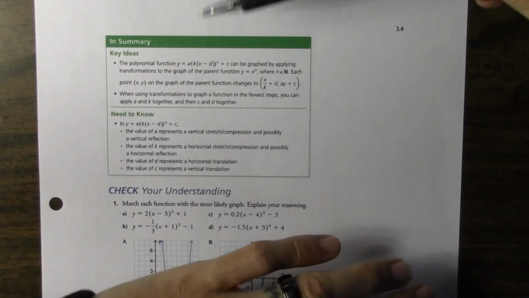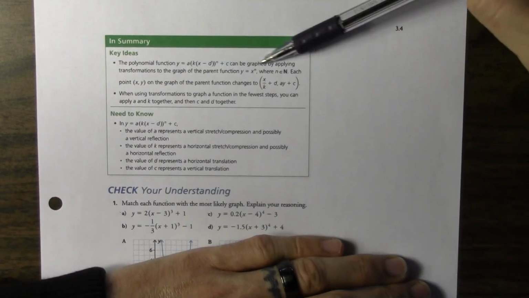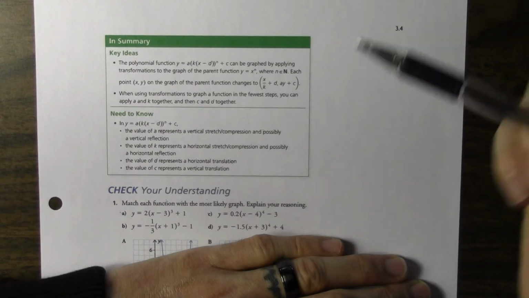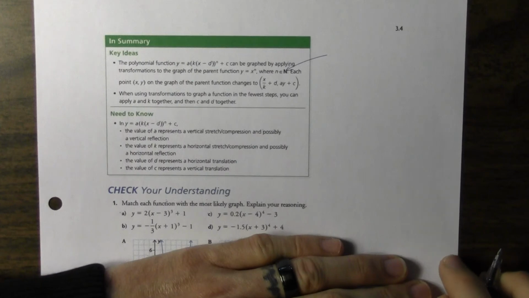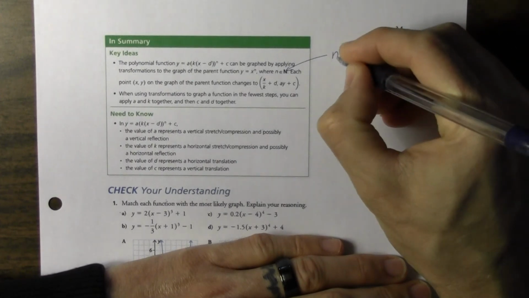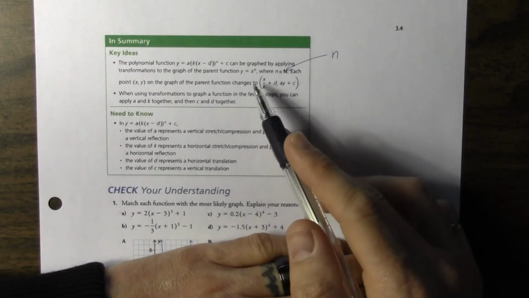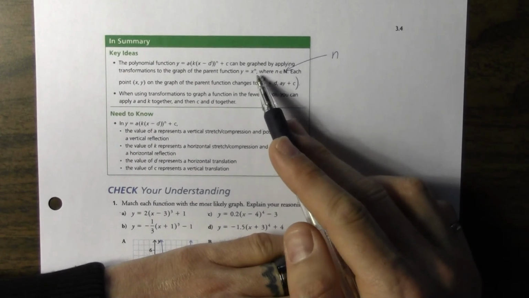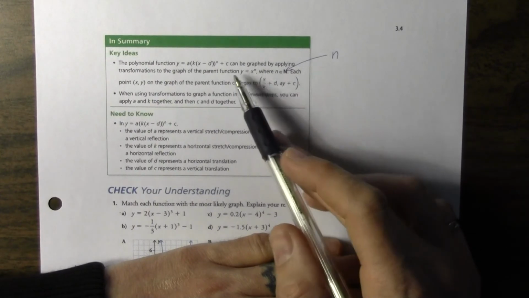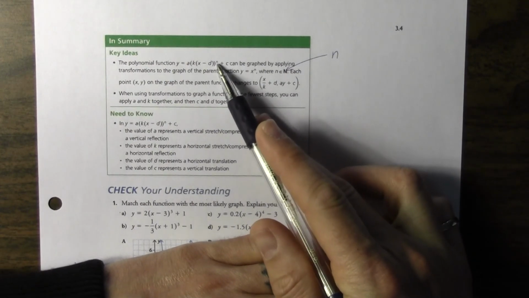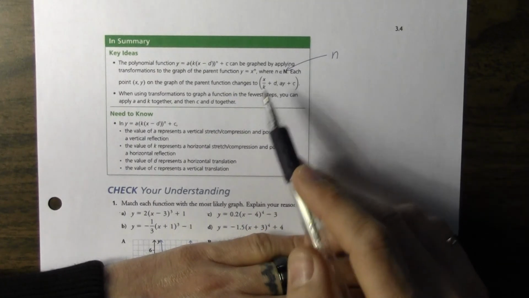In summary, our polynomial function looks like this, can be graphed by applying transformations to the graph of the parent function. So notice how they've replaced the cube and the 4th exponent by n now. And they're saying where n is any integer, so this transformation method applies to any exponent. Okay? Any function raised to any exponent. So quartic, quintic, all of those functions can be transformed in the same method.